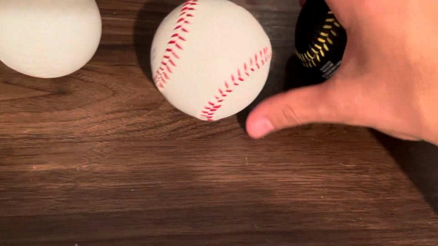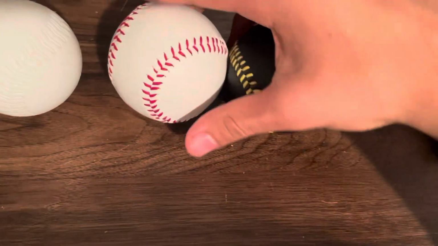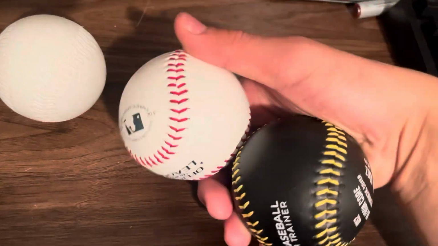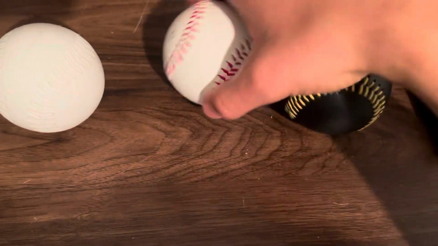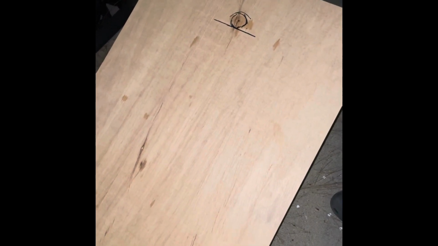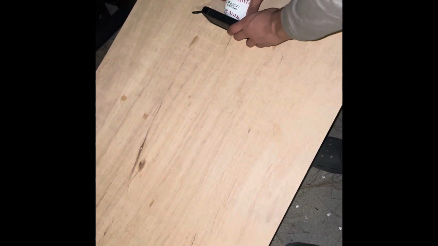So to make sure the control variables stayed constant, I made sure to use balls that were similar size and the same shape. As you can see on screen, they're similar size and the same shape. And these were some of the balls that I used for my trials. They all weigh different. As you can see, they're different materials. I also marked where on the slope I would drop each ball, just so that data would be constant as well.